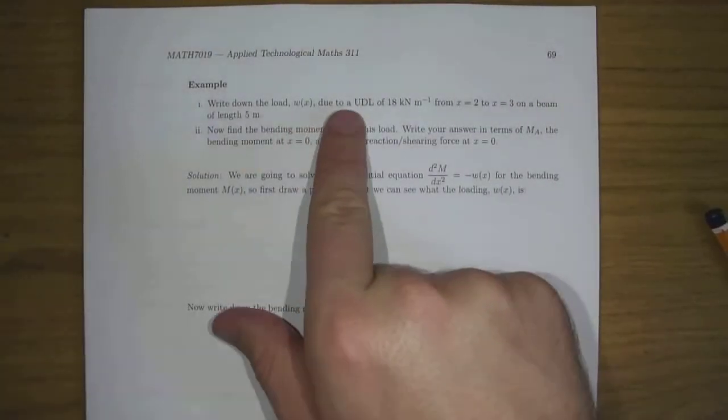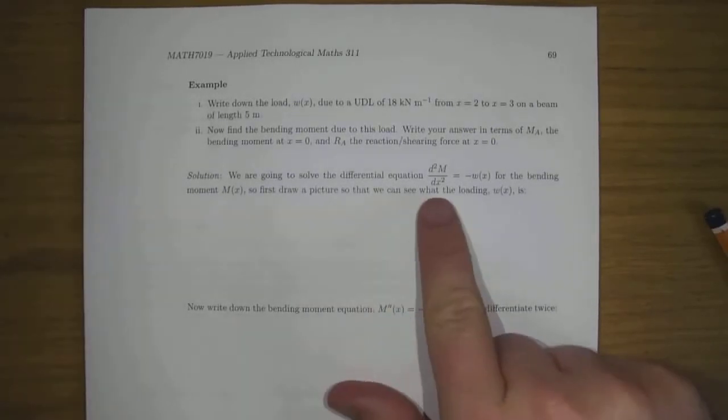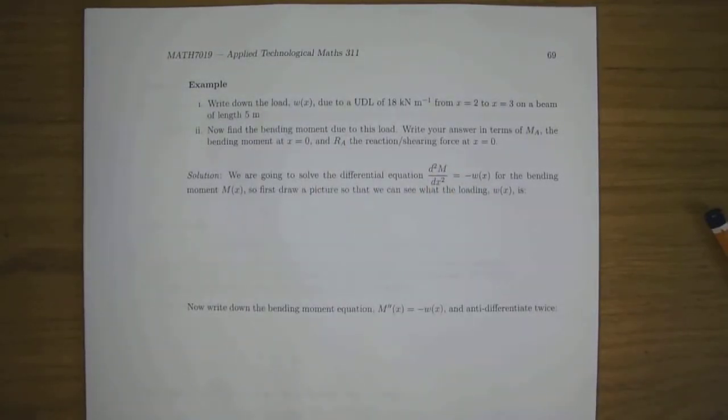So a little example here. Write down the load, W of x, due to a UDL of 18 kilonewtons from x equal to 2 to x equal to 3 meters on a beam of length 5. We're going to draw a picture of that, and then find the bending moment due to this load. Write your answer in terms of MA, the bending moment at x equal to 0, and RA, the shearing force at x equal to 0. Okay, so we're going to solve this differential equation eventually, but we have to write down W of x first.